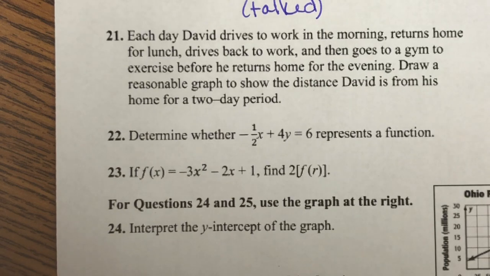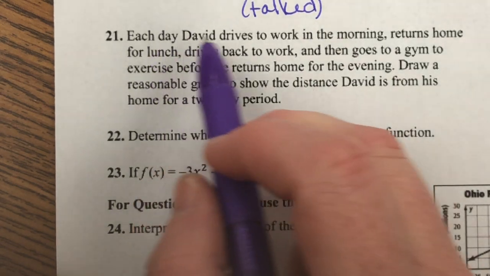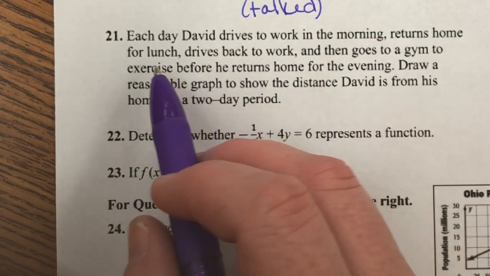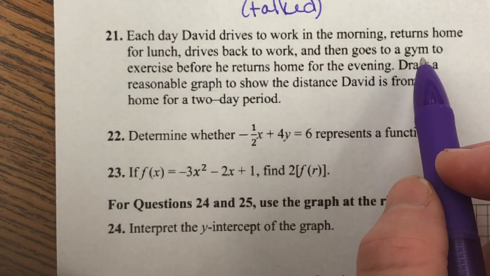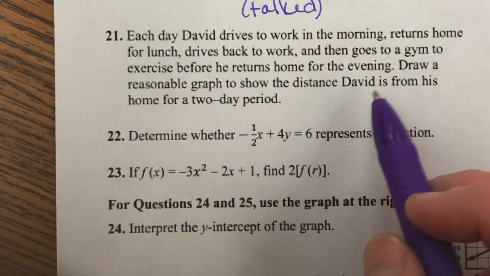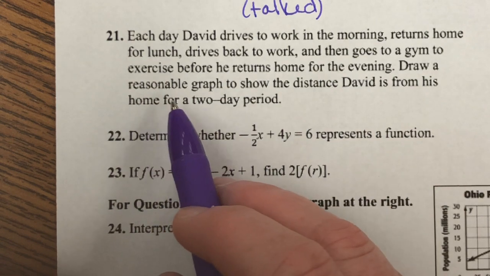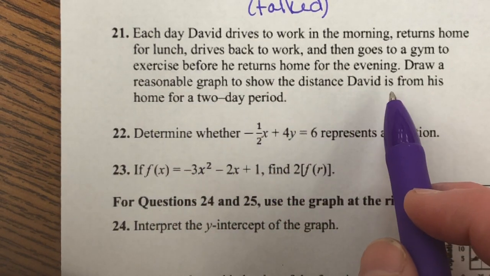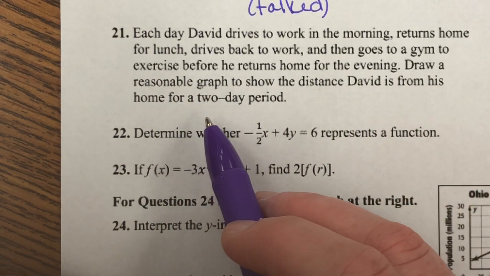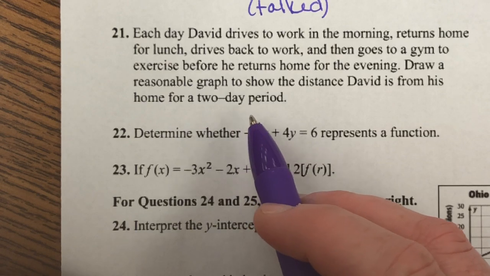All right, number 21. We only have 25, so we're almost done. Each day, David drives to work in the morning, returns home for lunch, drives back to work, and then goes to the gym to exercise before he returns home for the evening. Draw a reasonable graph to show the distance David is from his home for a 2-day period.